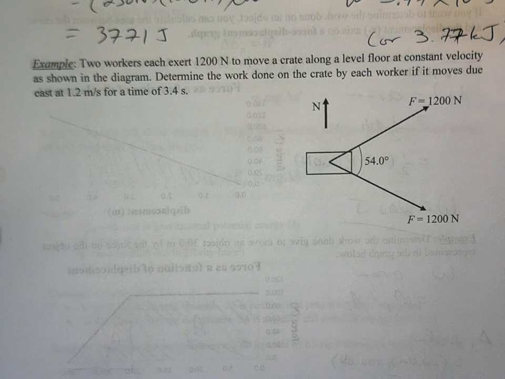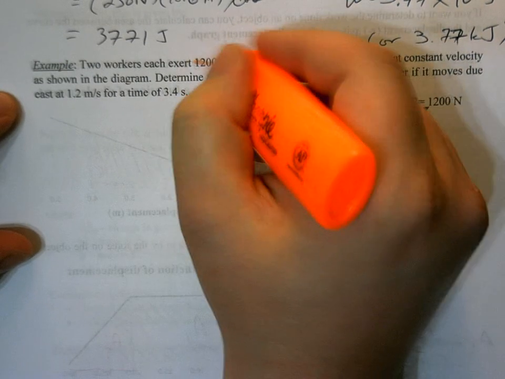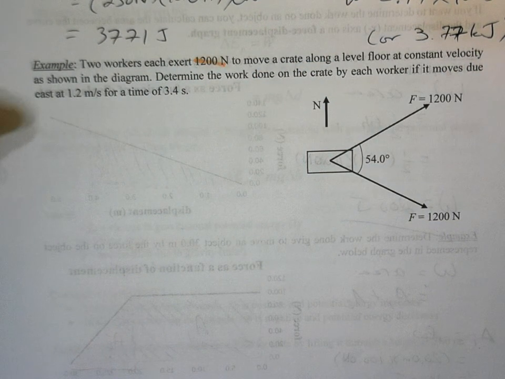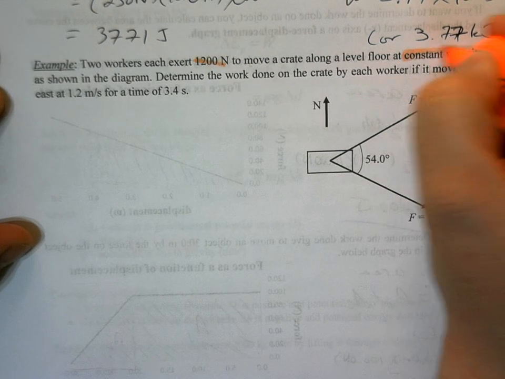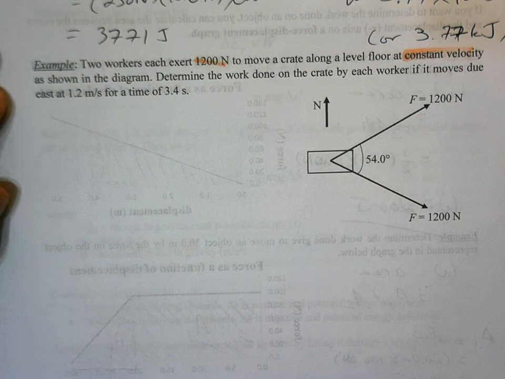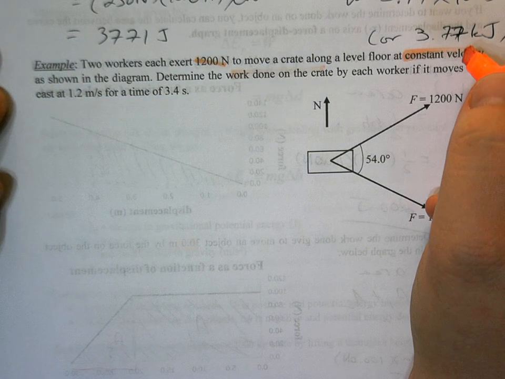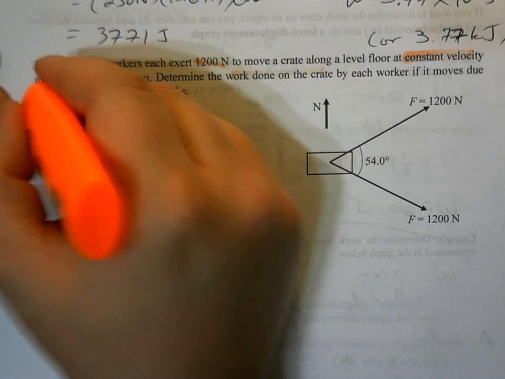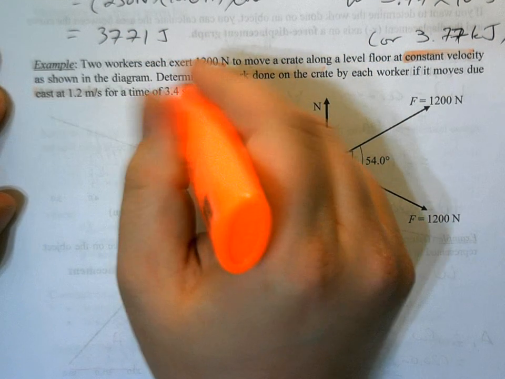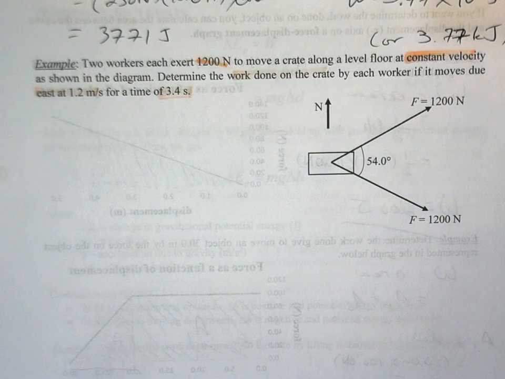So we've got two workers. They're each going to exert 1,200 newtons to move a crate along a level floor at constant velocity, as shown in the diagram. Determine the work done on the crate by each worker if it moves due east at 1.2 meters per second for a time of 3.4 seconds.